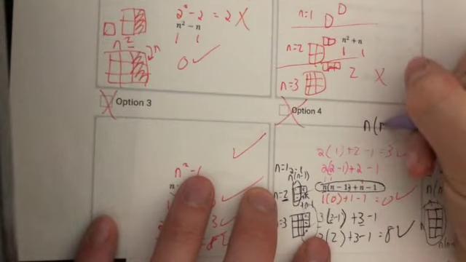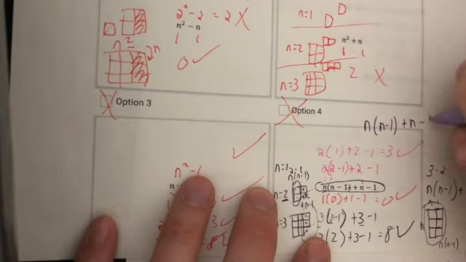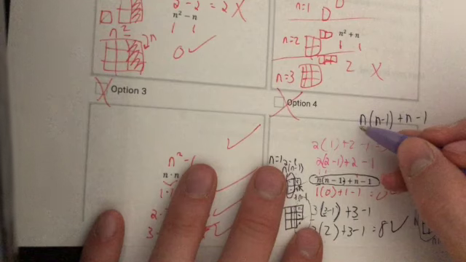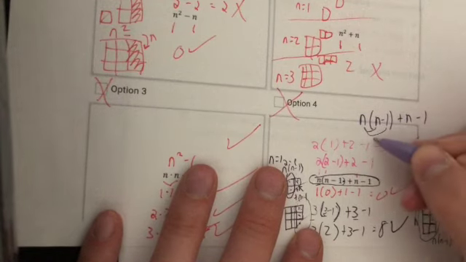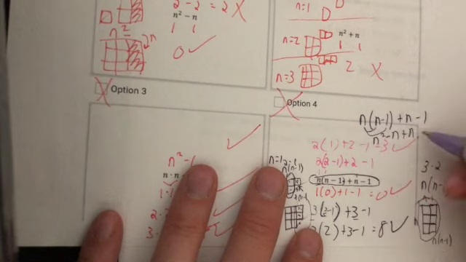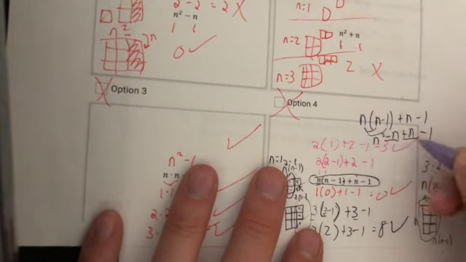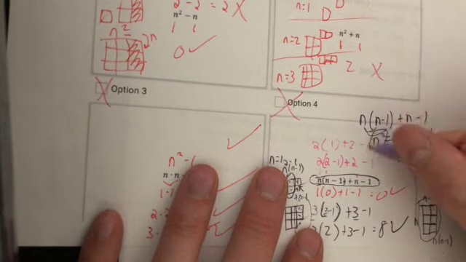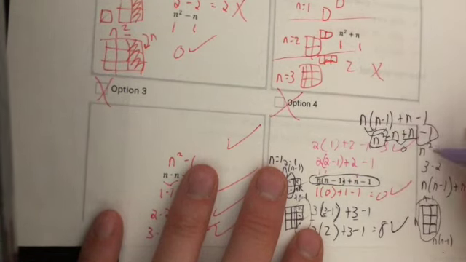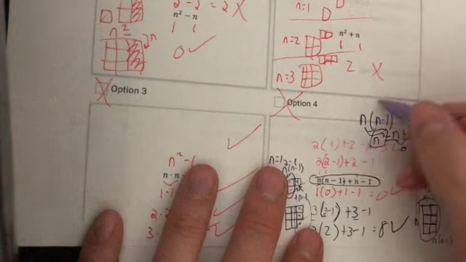So n times n minus 1 plus n minus 1. Distributive property. Boom, boom. n squared minus n plus n minus 1. Minus n plus n is 0. So that leaves us with an n squared and a minus 1. Boom. That turns into that.